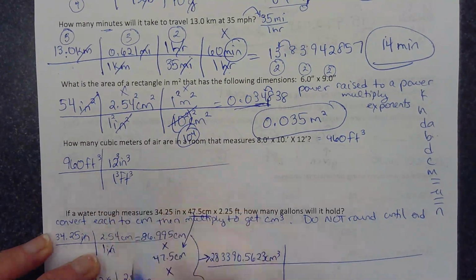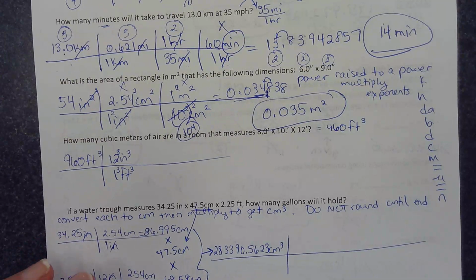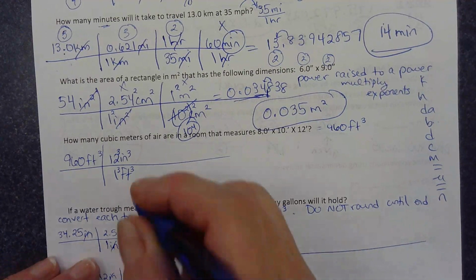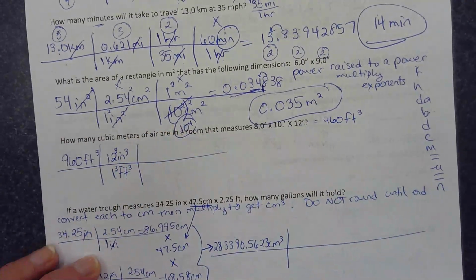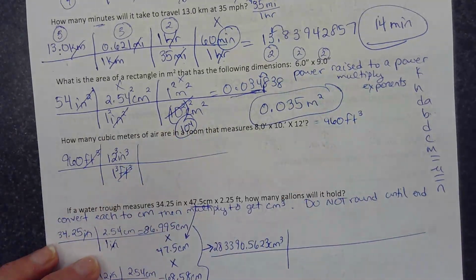So 12 cubed, inches cubed, 1 cubed, foot cubed. If you don't know 1 cubed is 1, then go ahead and show 1 cubed so that you make sure you've cubed the 12. That's the key. What cancels? All the feet cubed cancel.